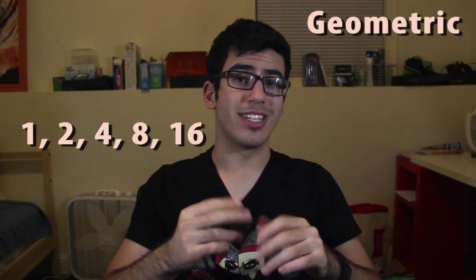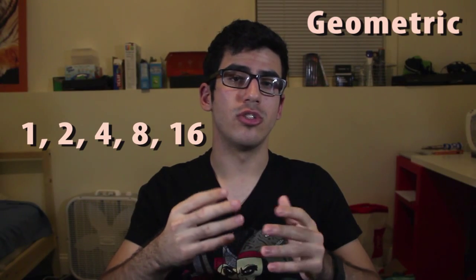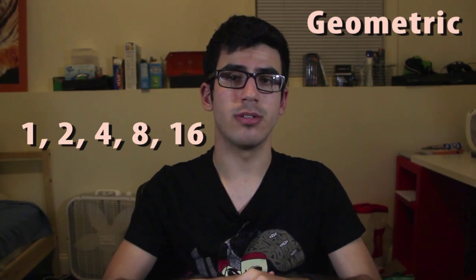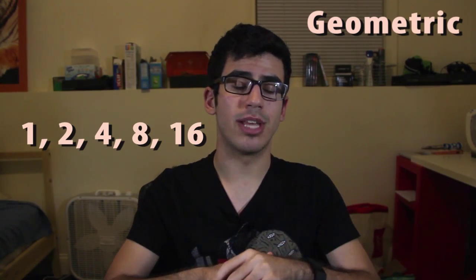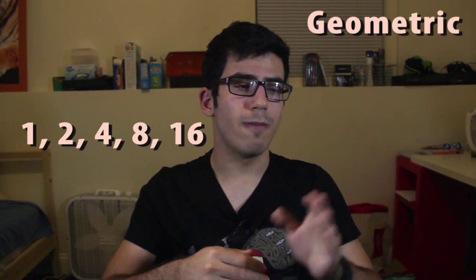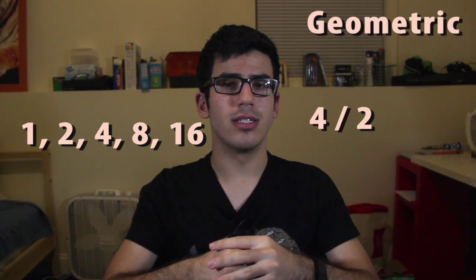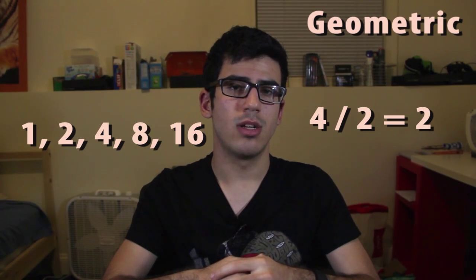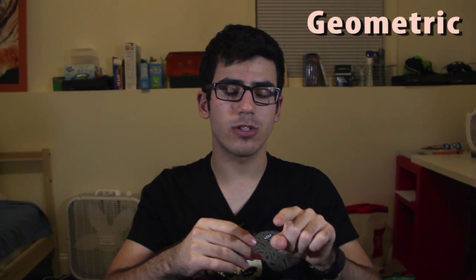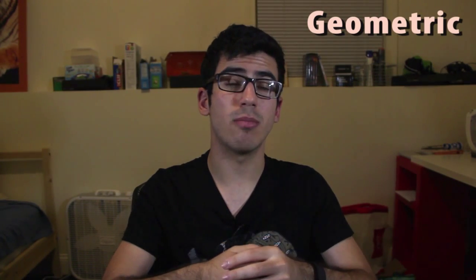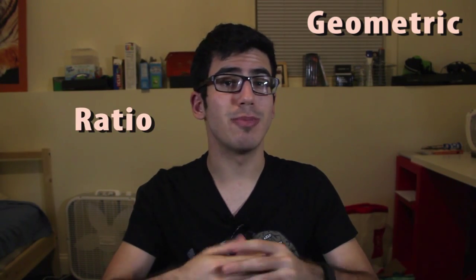Now let's look at the third and second number, and rather than doing a subtraction, let's do a division, just like we did with the second and first number. So 4 divided by 2 is 2 again. What we find is that there is some common ratio, some common number that's multiplied to the first one to get the second number, to get the third number, and so on and so forth. And in our example, that number is 2. That is the ratio of our geometric sequence.